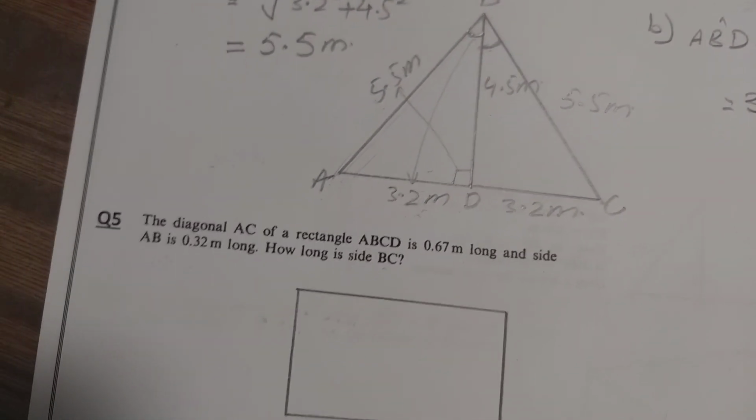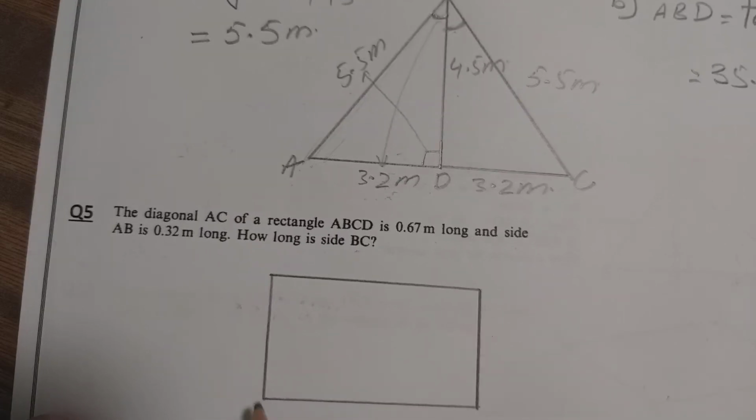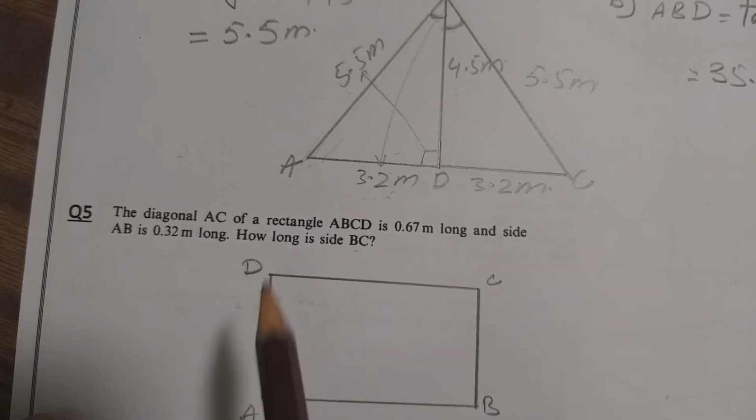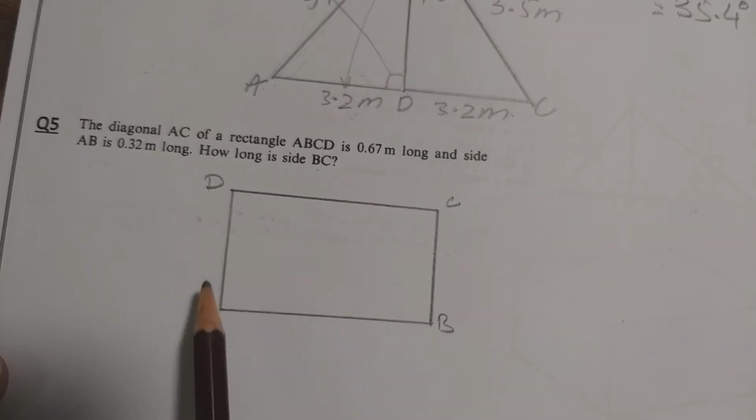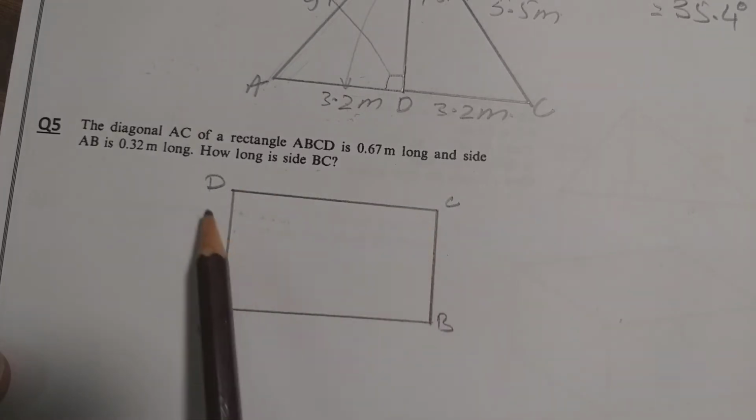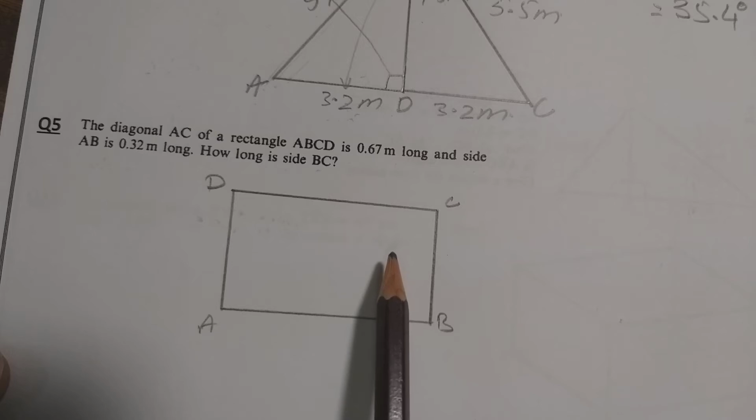So let's suppose this is A, this is B, this is C, and this is D. Whenever you make a shape, you should keep in mind we label the vertices in cycle, or cyclic.